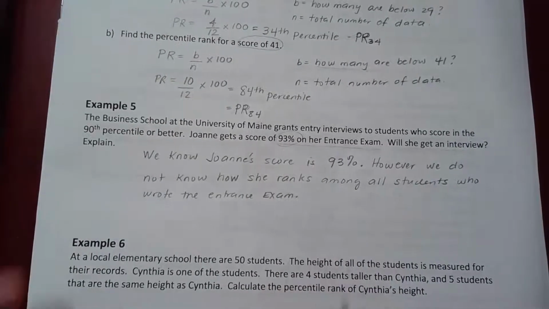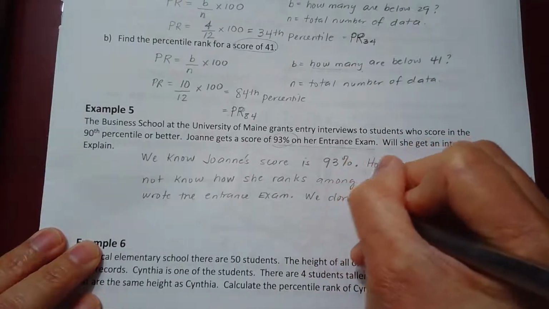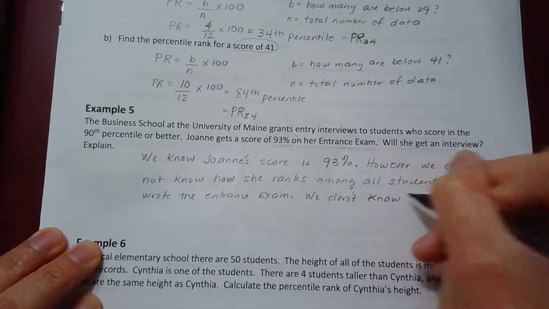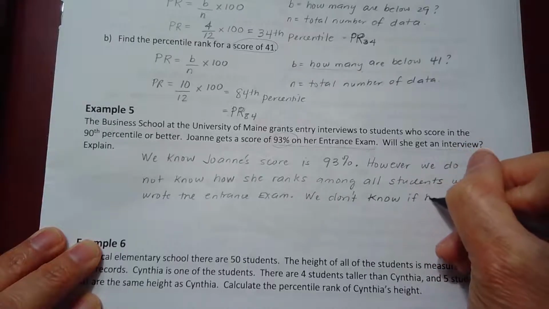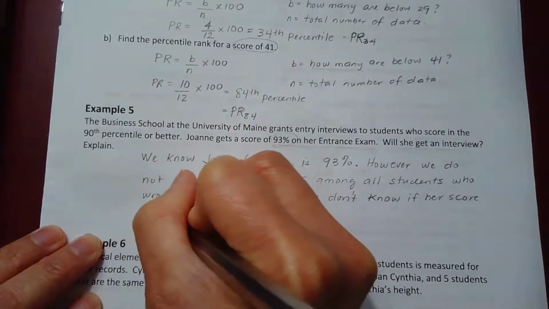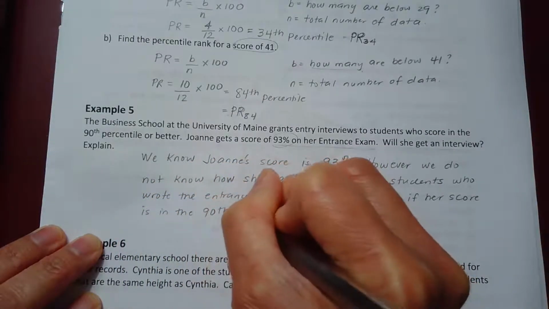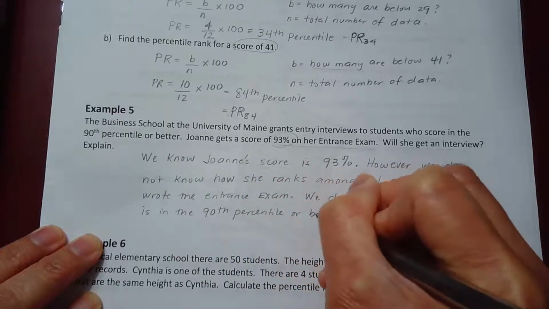So we don't know if her score is in the 90th percentile or better.